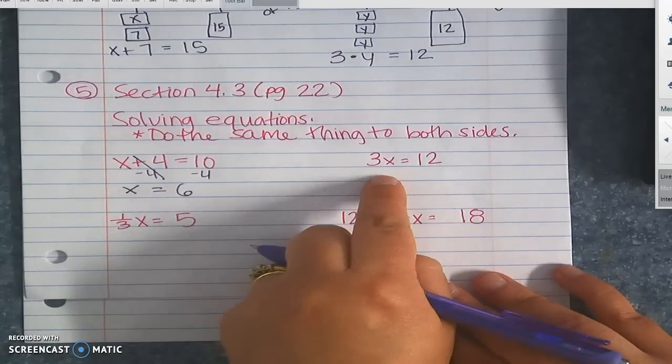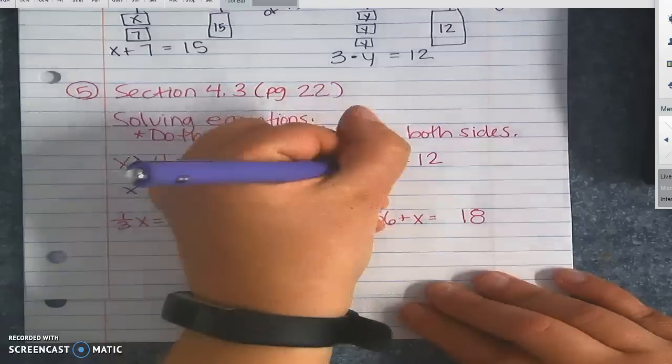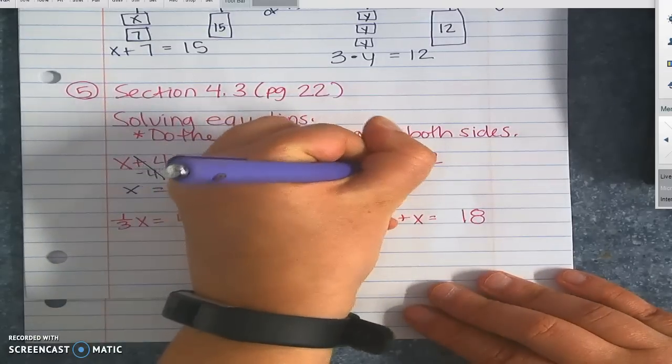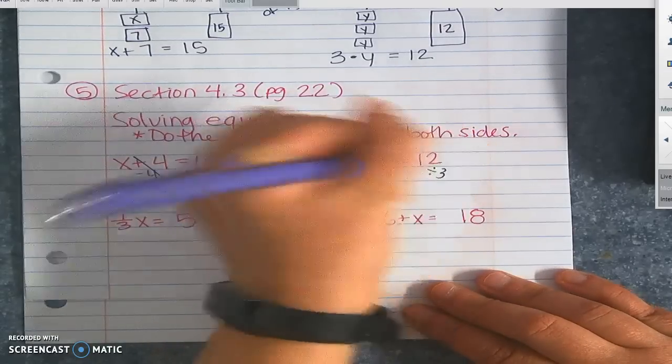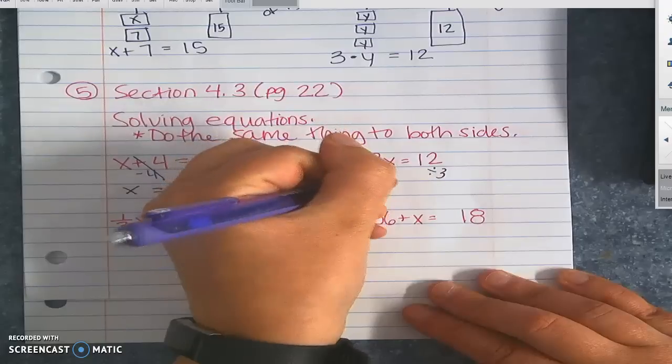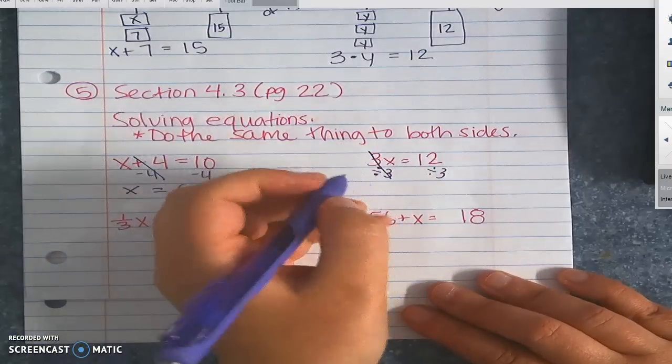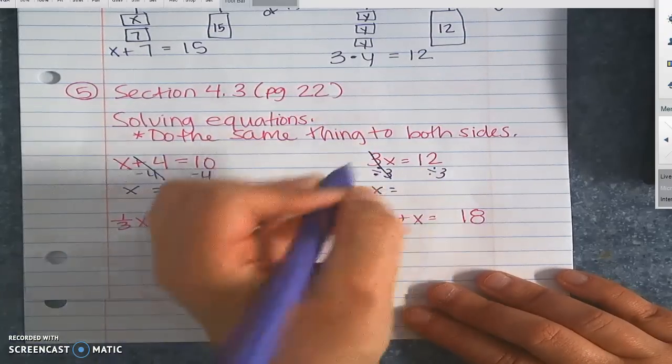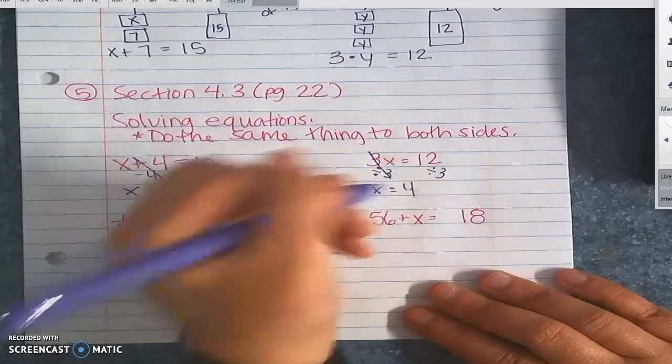Here they did 3 times x equals 12. So I need to do the opposite. I need to divide by 3 on both sides. If I multiply by 3 and then divide by 3, that just gives me 1x, or just x. And 12 divided by 3 gives me 4.